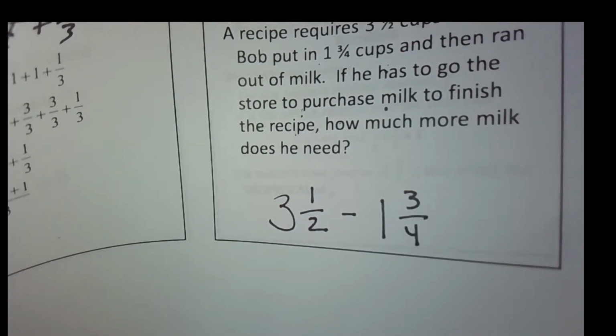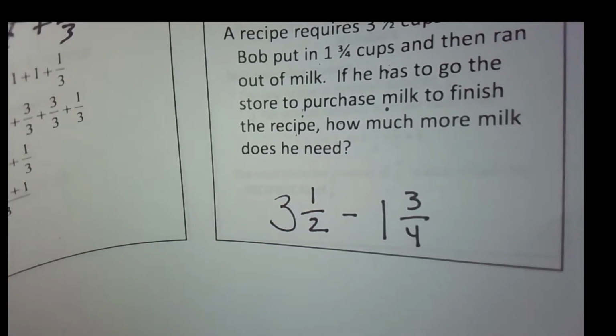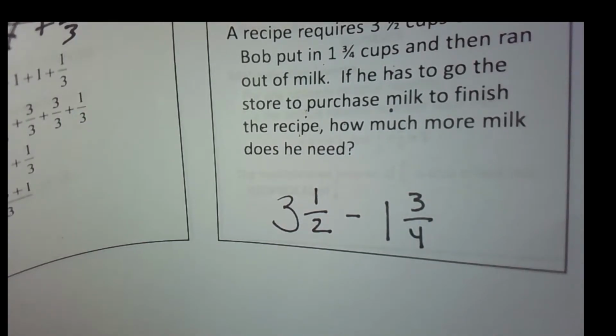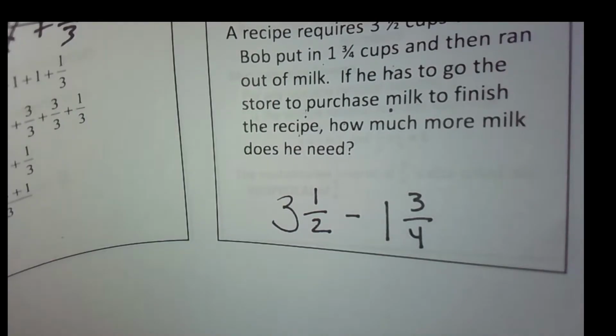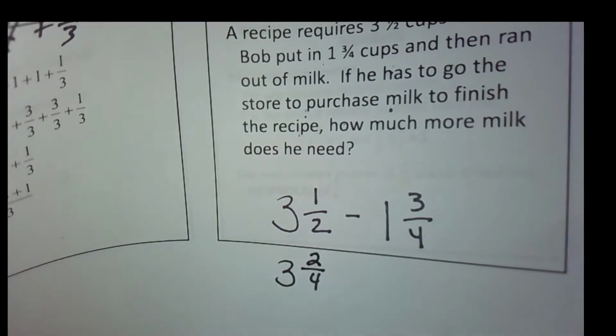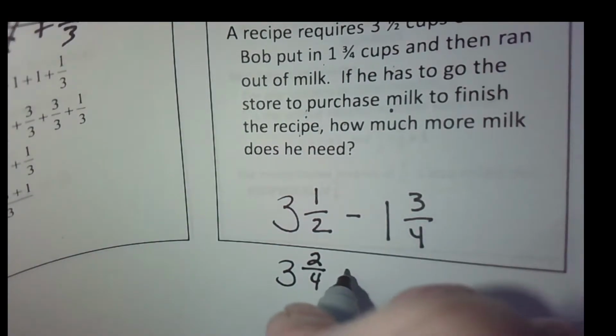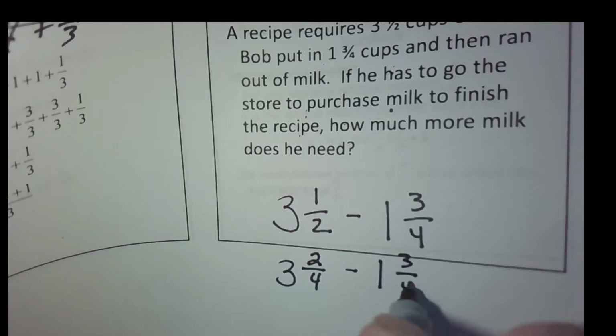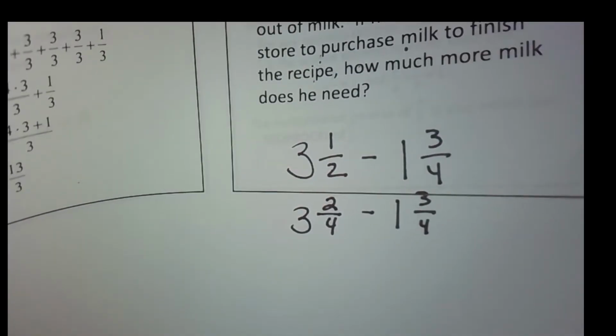But I am going to need to get a common denominator here between 3½ and 1¾. So look at the fractional components there. If I get a common denominator of 4, that might be somewhat helpful. Let's see if I can do that and keep it as mixed numbers. So I'm going to keep this as 3, and I'm going to change this to 2/4. This already has the denominator 4, so that doesn't need to change.